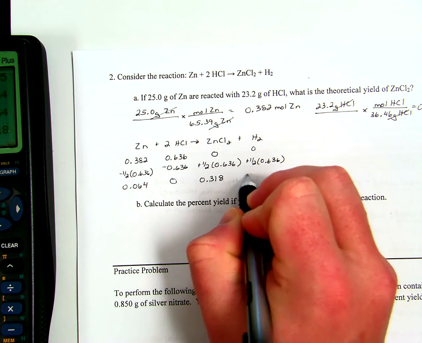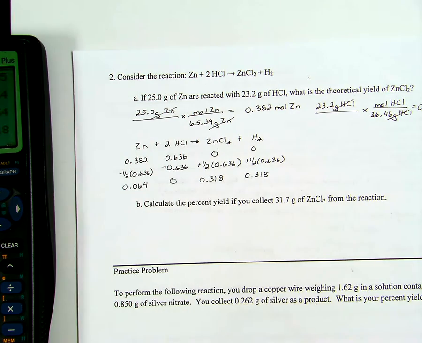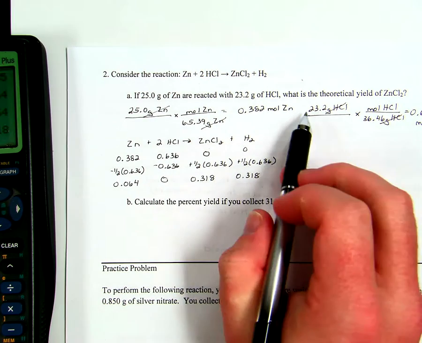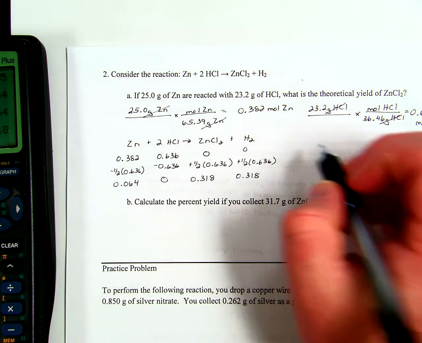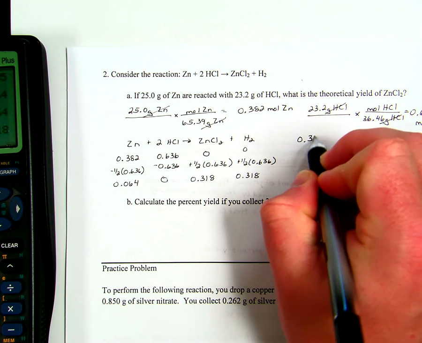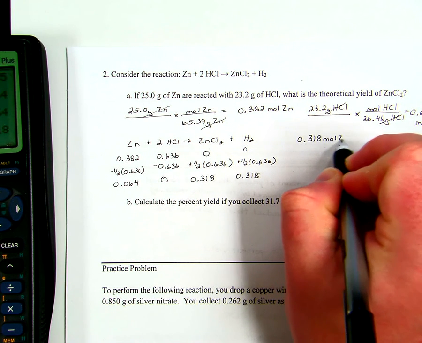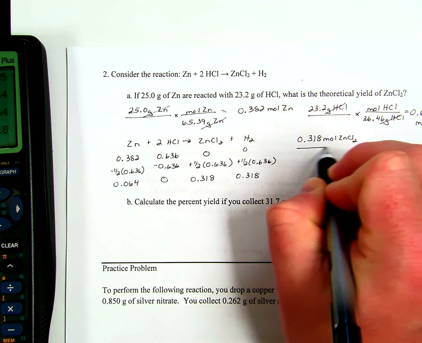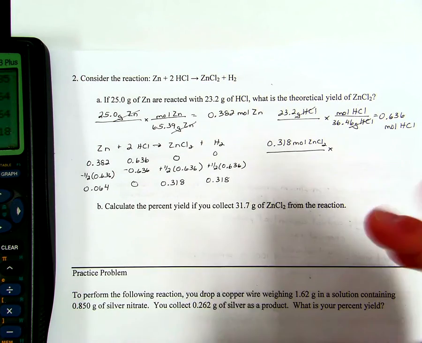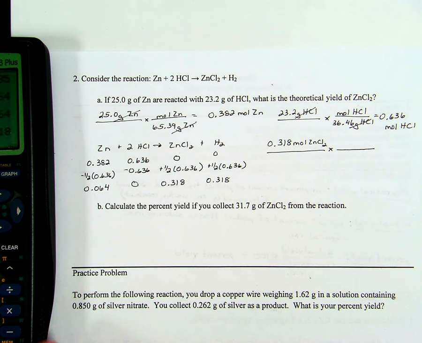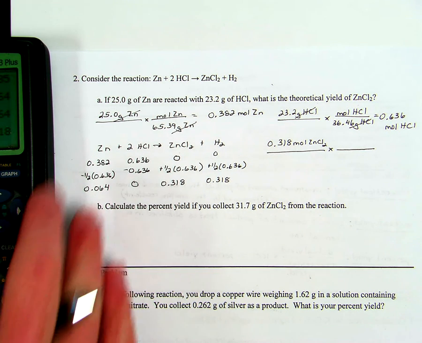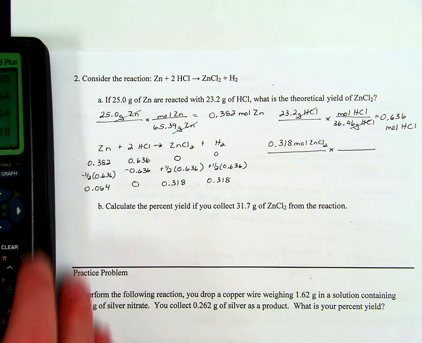But to answer the question, what is the theoretical yield of zinc chloride? We just need to convert our mole value. We know we're going to get 0.318 moles of zinc chloride times, now we just need to multiply by the molar mass of zinc chloride, which is 65.39 plus 2 times 35.45.